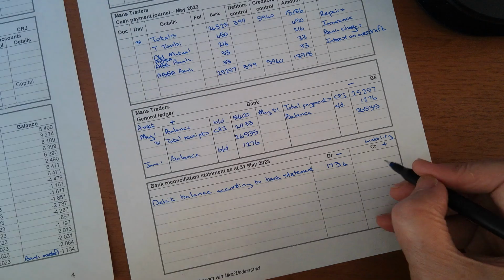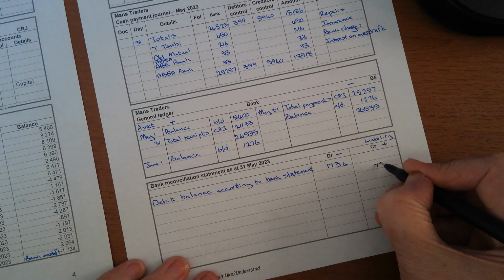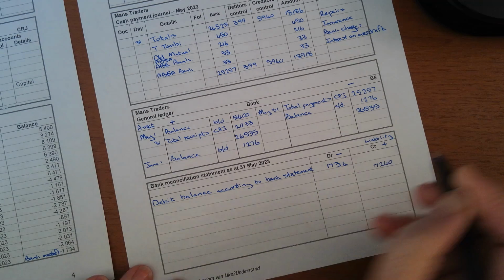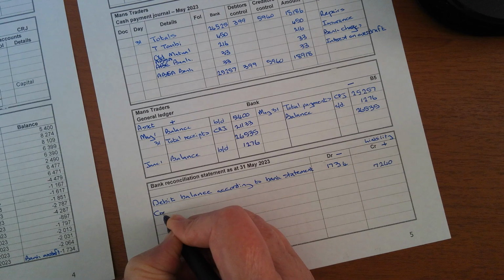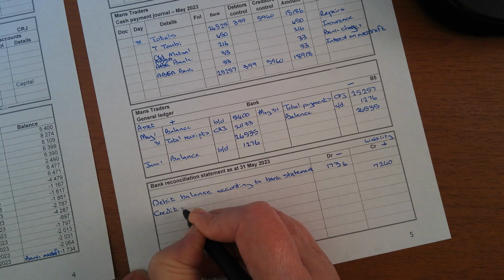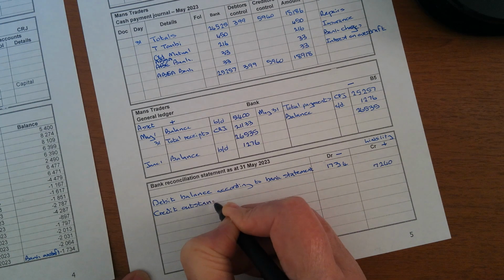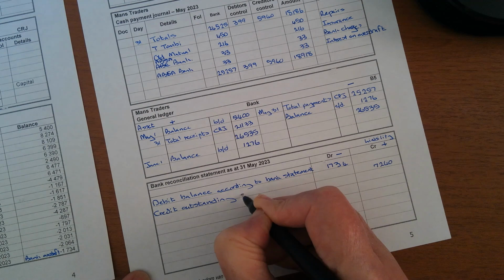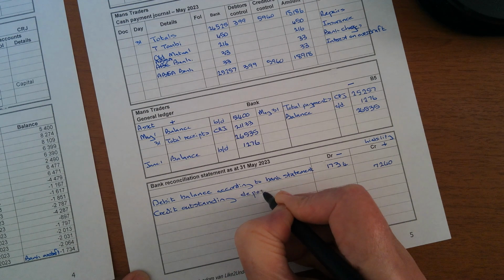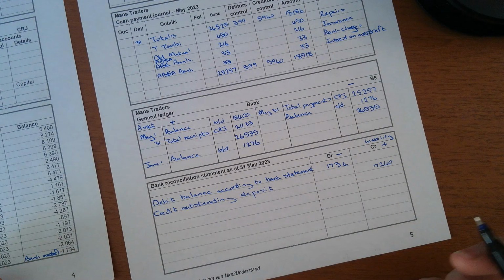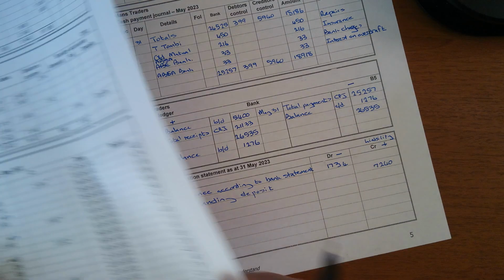So this will go on the credit side of the bank statement. And I will show that there's an outstanding deposit. So credit outstanding deposit, indicating to me that this is the amount that must still appear on the bank statement at the beginning of the next month.